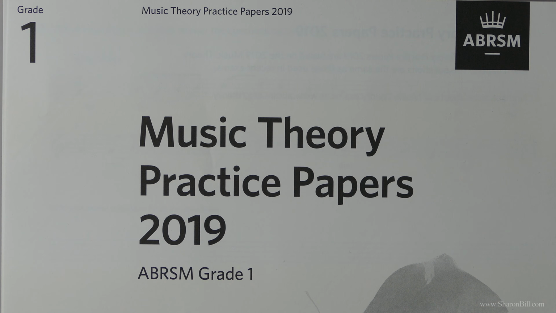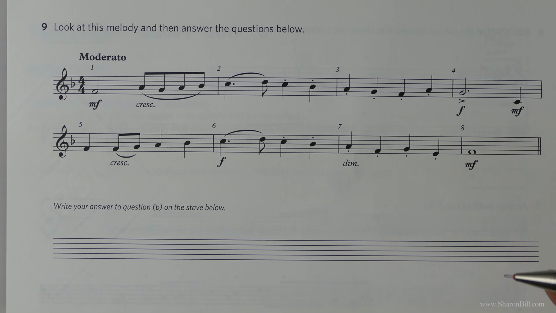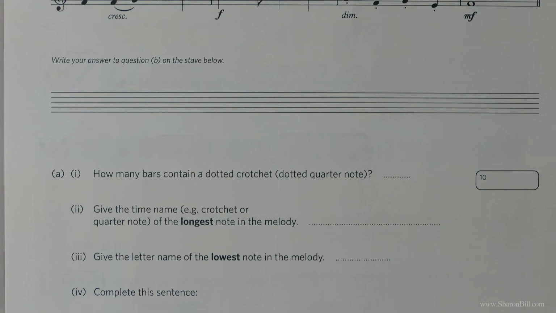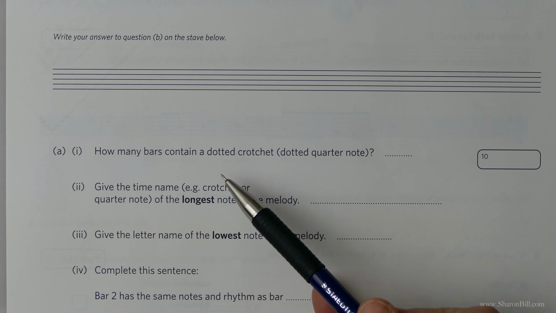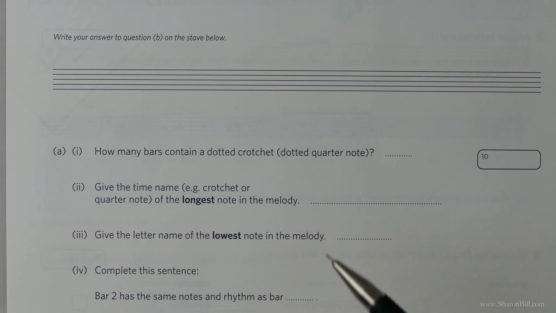And now we're going to finish the first paper, paper A of the grade 1 2019 practice paper booklet. So if you turn with me to page 6, we can just get cracking on this. So we have a little melody here, and then all of the questions below are going to refer back to this melody. And so we have just a little bit of an observational test here, making sure we understand what a dotted crotchet or a dotted quarter note is.